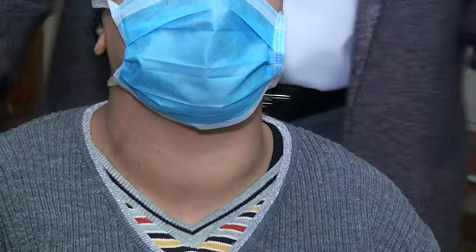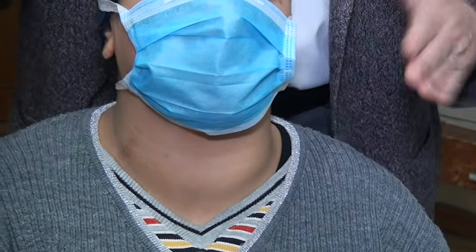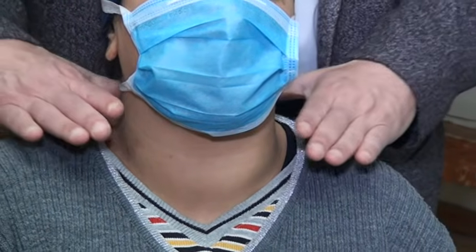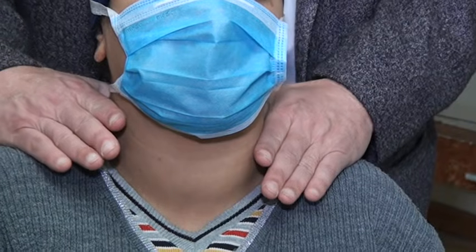Now we have examined from the front by inspection. By palpation, we are going to examine from the back. All right, now I'm standing at the back. How am I going to palpate? My two thumbs are at the nape. My hand is resting on the shoulder like that.